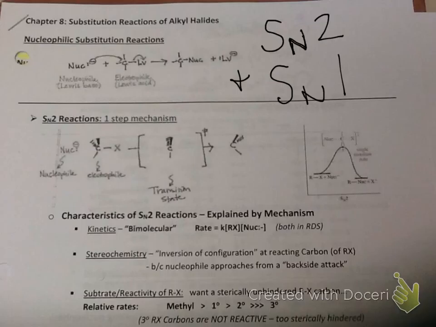The N stands for a nucleophile. The nucleophile will be substituting. And then the 1 and 2 represent the overall kinetics of the reaction, and the rate-determining step of both mechanisms: is their kinetics unimolecular or is it bimolecular? All right. So let's start off by looking at SN2 reactions.